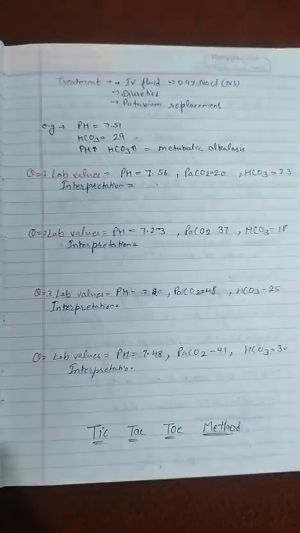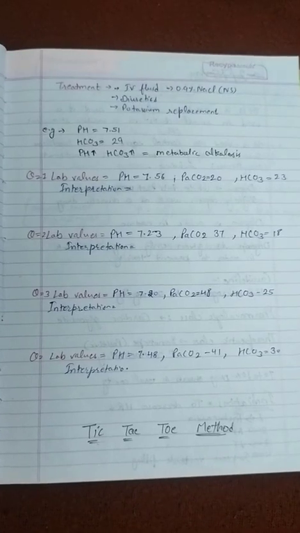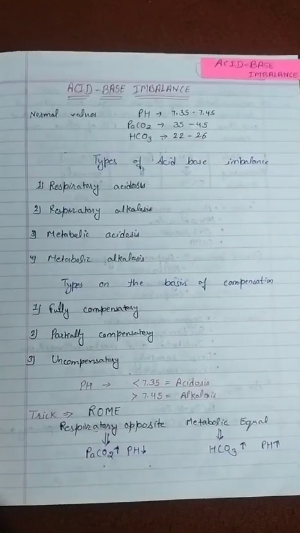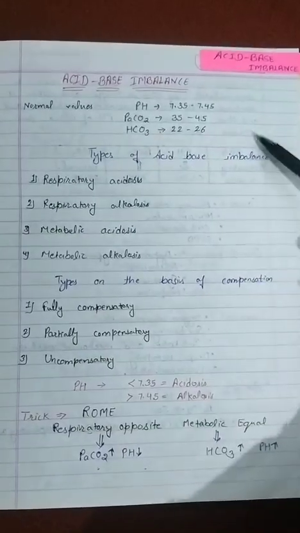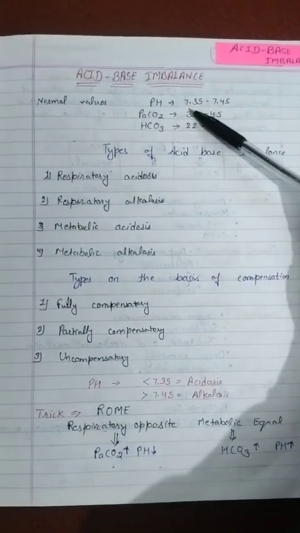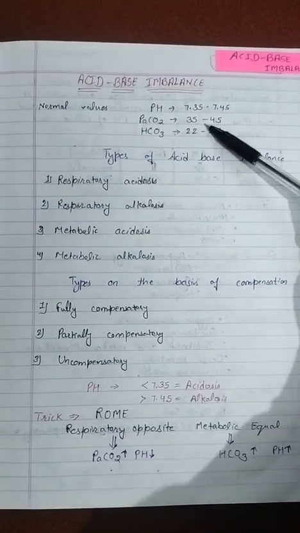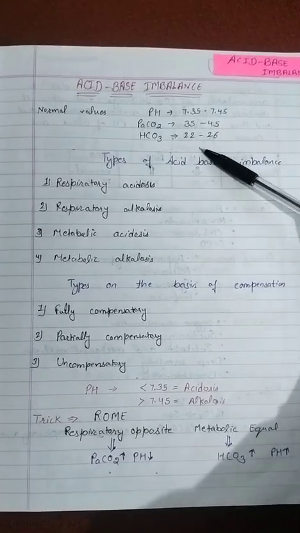So friends, this is all about acid base imbalance. So again, we are going to revise the normal values: pH is between 7.35 and 7.45, CO2 is 35 to 45, HCO3 is 22 to 26.